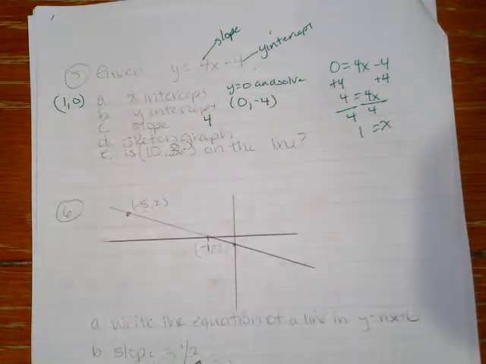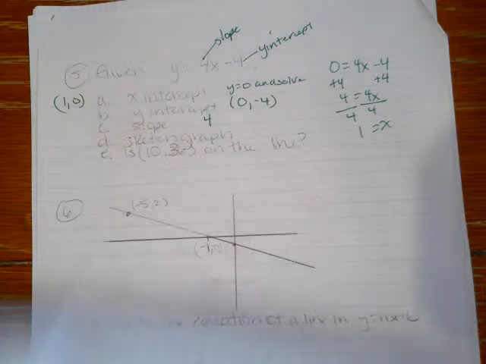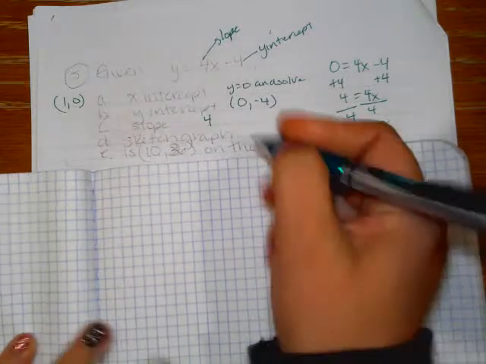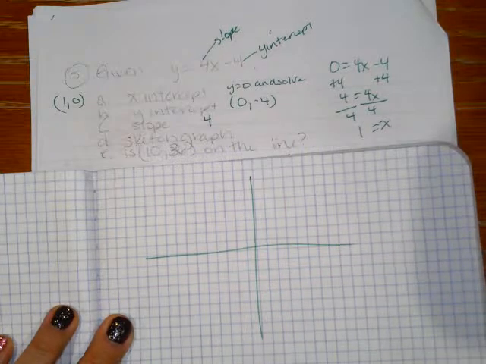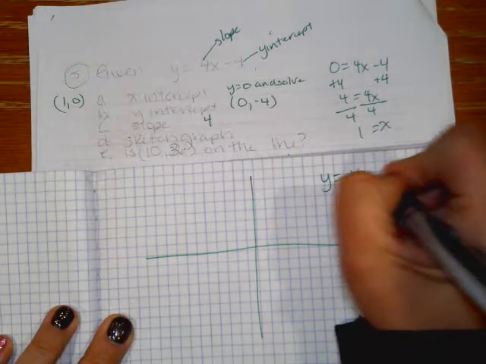It asks you to sketch a graph. On your exam, you'll be given graph paper, or you'll be given a graph, a coordinate plane or a Cartesian plane to actually do that in, but here I will do it real quick for you on a piece of graph paper. So sketching the graph, we're going to sketch it. All right. Y equals 4x minus 4.